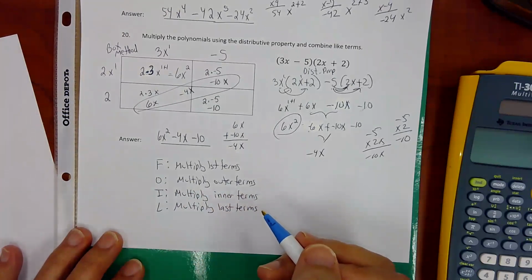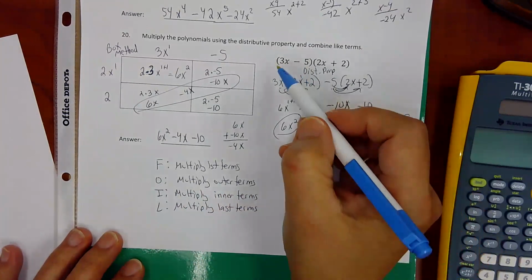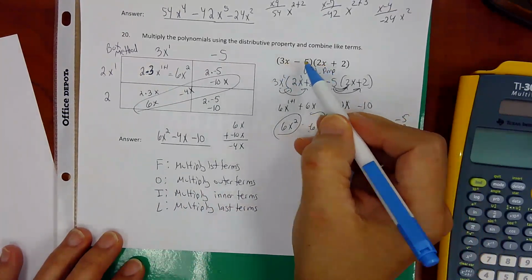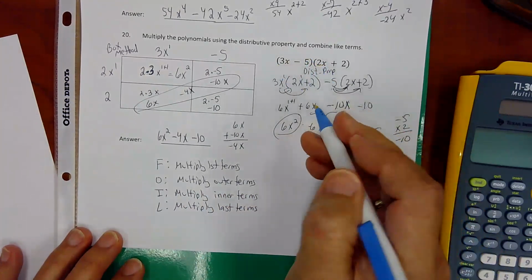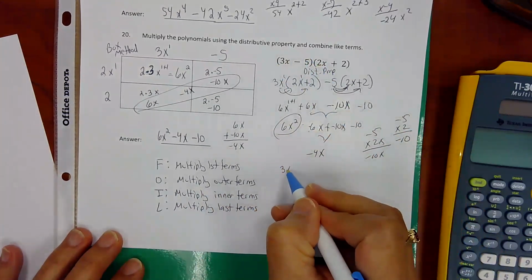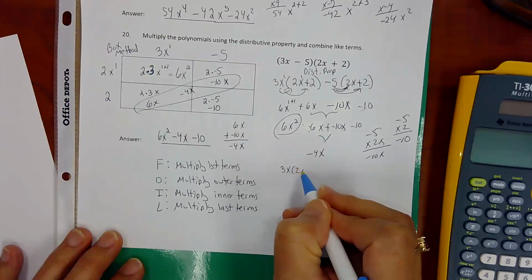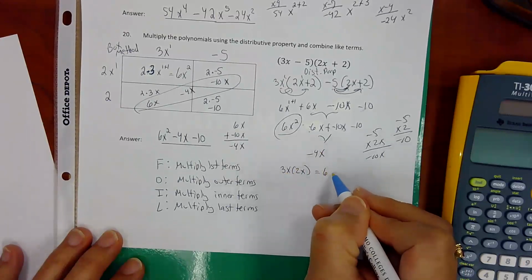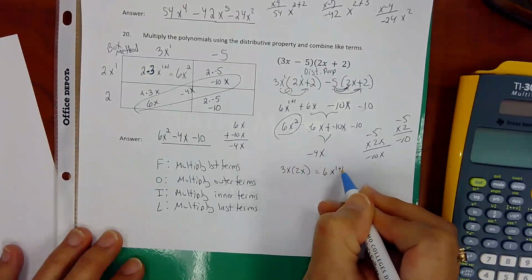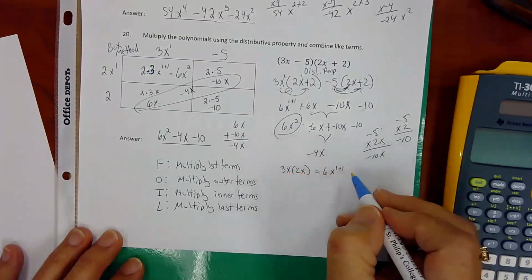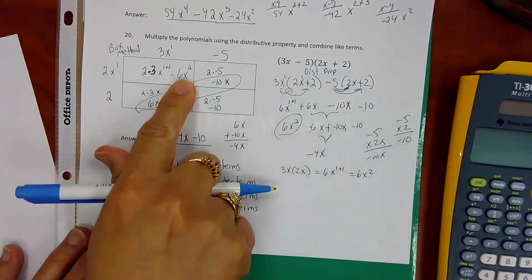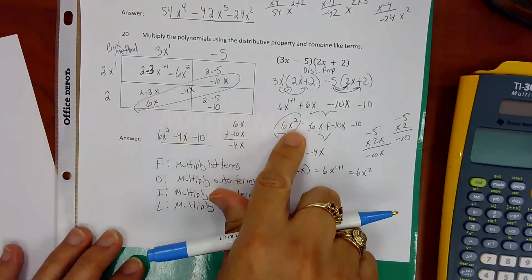So this is the first term of each one, first and first. So your first is 3x times 2x. So 3 times 2 is 6, and then you're adding these little imaginary ones, which is 6x squared. See, you have that there. I also have that here.